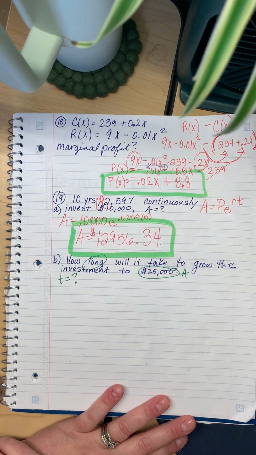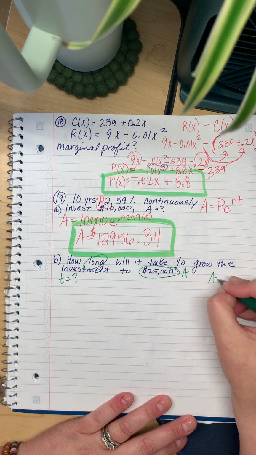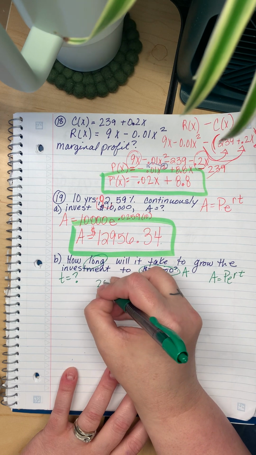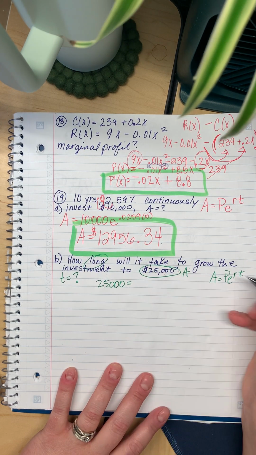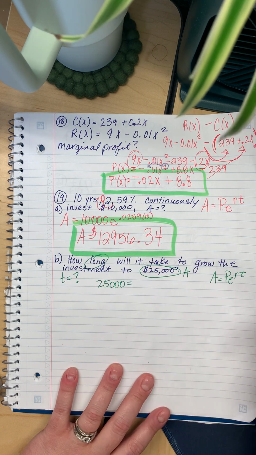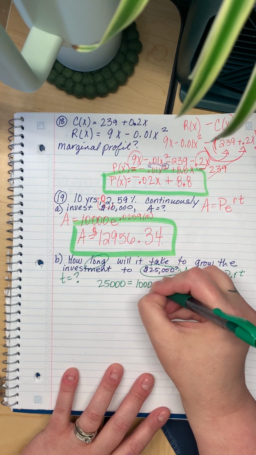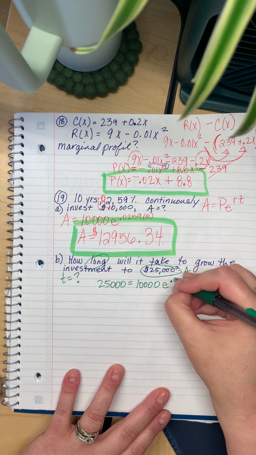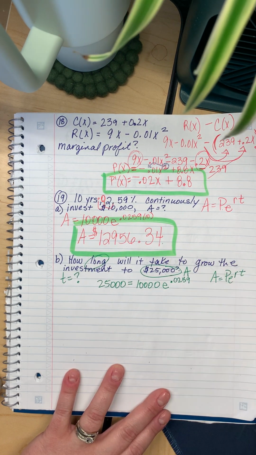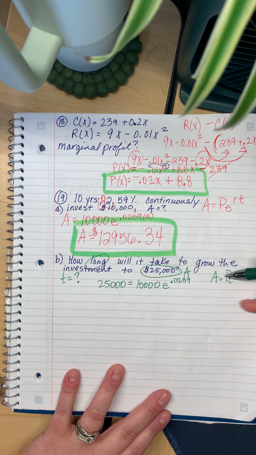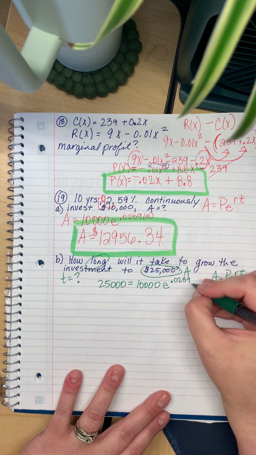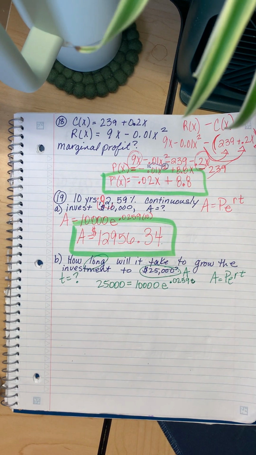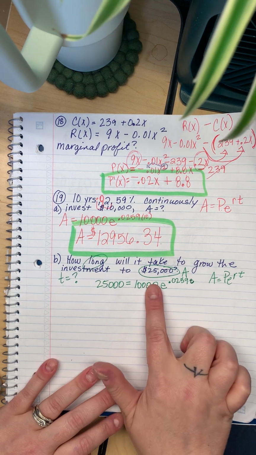And then all of our other numbers are the same. So we're still going to use that Pert formula. So let's go. A is 25,000 now. P is still the 10,000 that we invested from part A. e is a button in your calculator. r is still the 0.025 that we used from part A. But this time, t, we don't know it. So put a t.